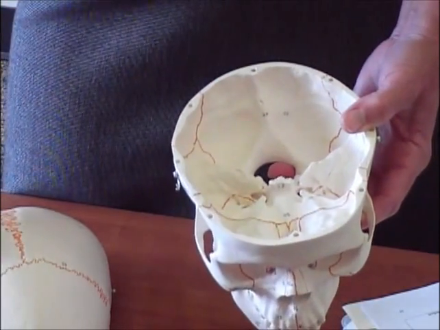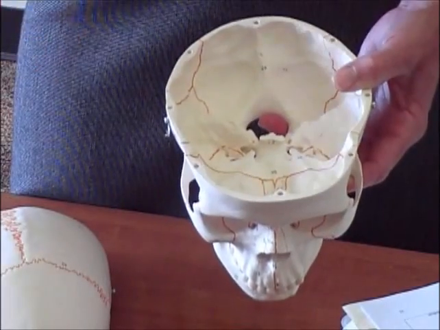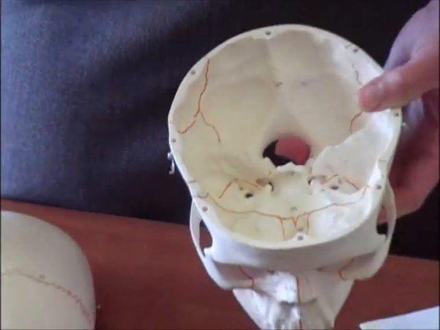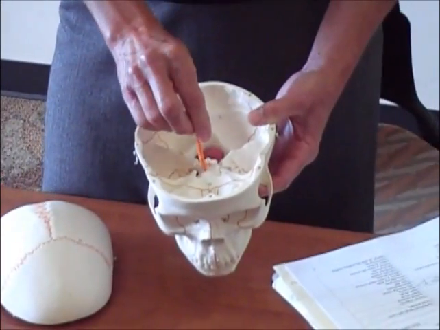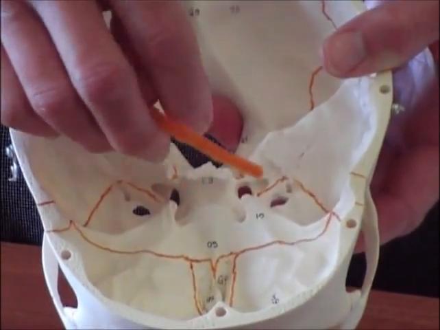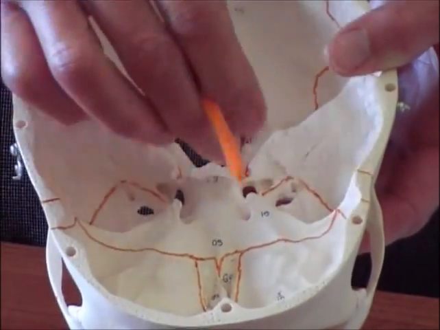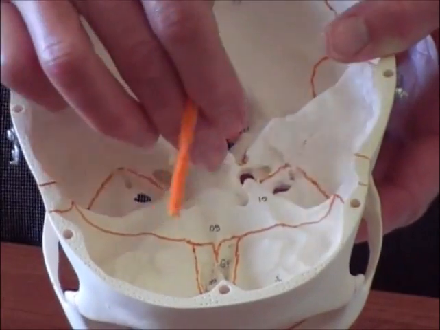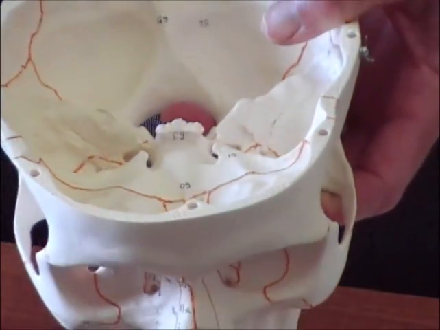Also, you've got sphenoidal sinuses, and remember, a sinus is just a cavity within a bone. Well, the sinuses in this particular bone are going to sit right under the sella turcica. So if you just basically took the lid off that saddle, then there would be a big open cavity in there, and that would be your sphenoidal sinuses.